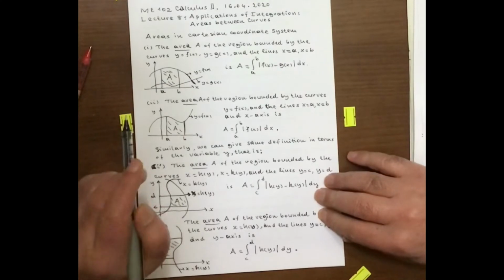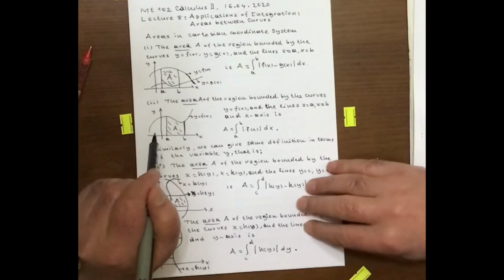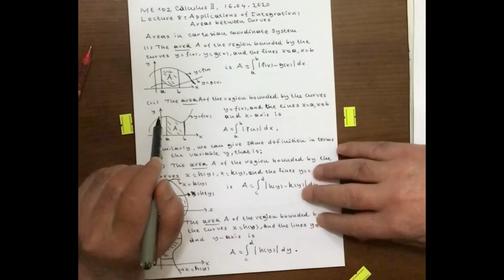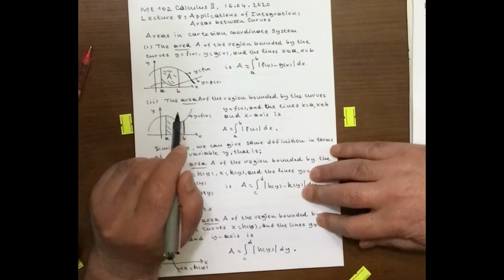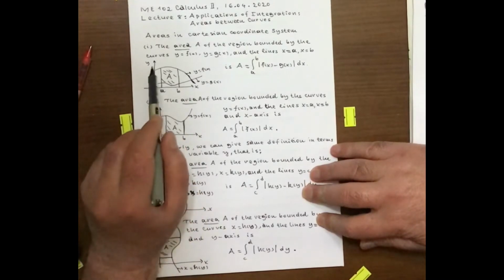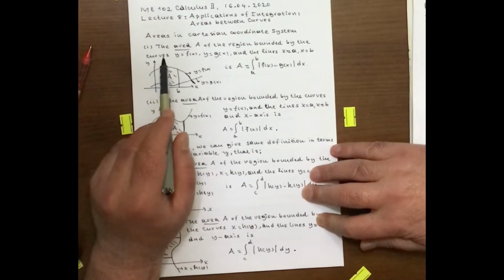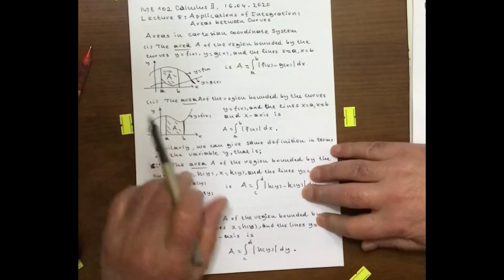Now we continue our lecture, which is lecture 8. We consider the application of integration: area between curves. Actually, we deal with the special case, which is the areas in the Cartesian coordinate system.